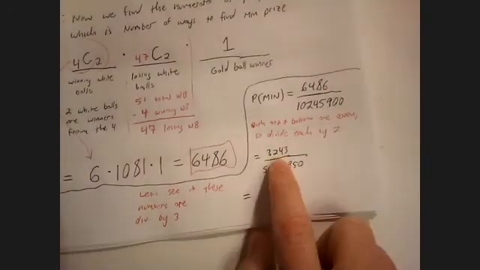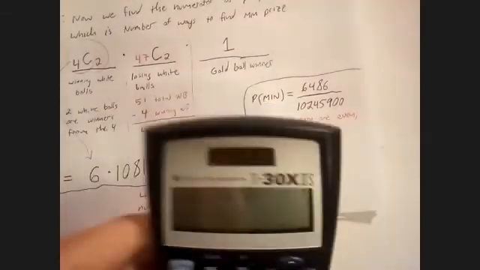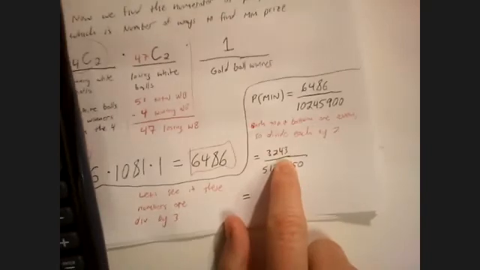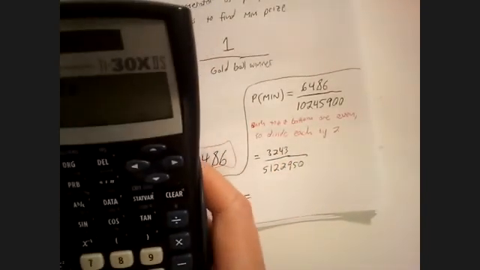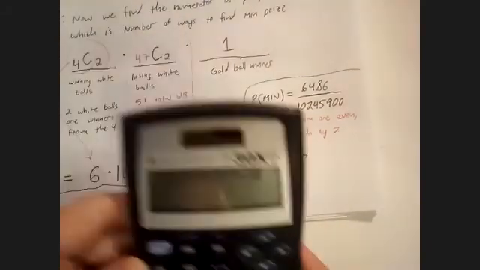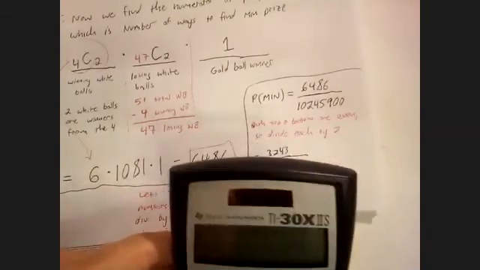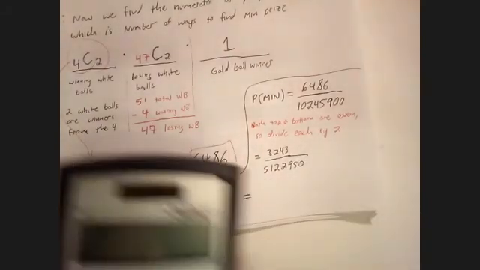But anyway, 3 plus 2 plus 4 plus 3 is 12. 12 is divisible by 3. The top is divisible by 3. Let's see if the bottom is. 5 plus 1 plus 2 plus 2 plus 9 plus 5. That's 24. 24 is divisible by 3. Okay, so that means I can divide the top by 3 and the bottom by 3.